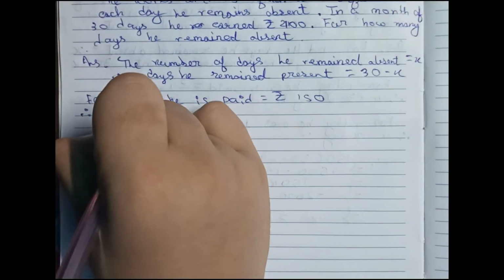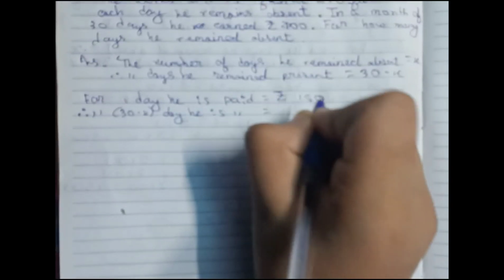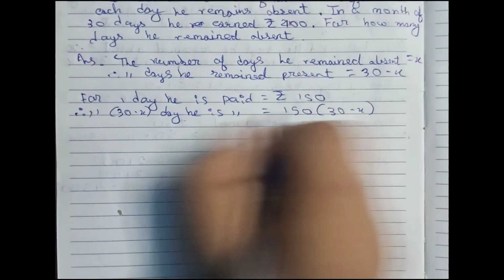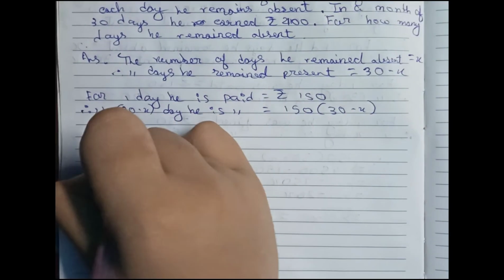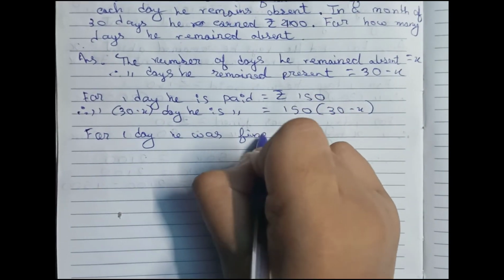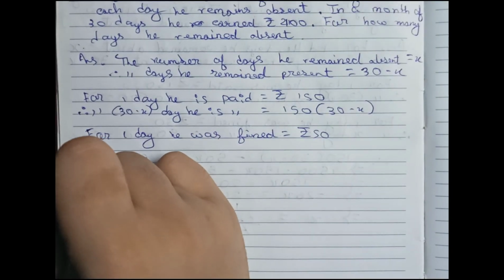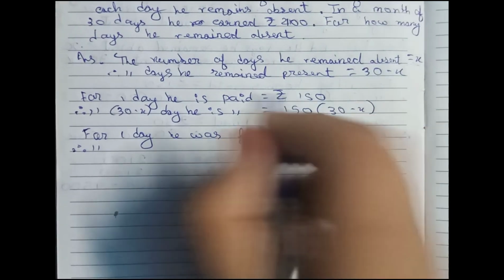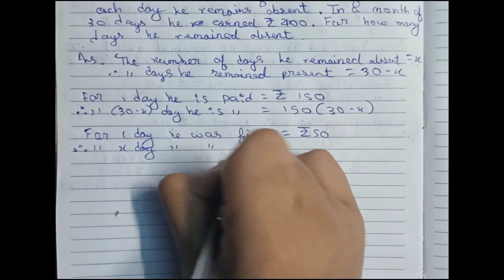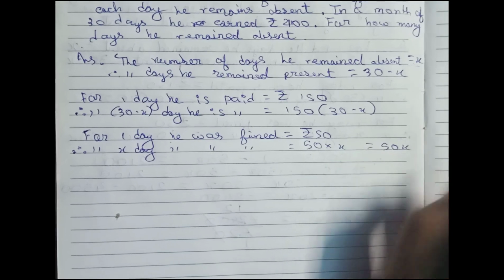So for 30 minus x days he is paid 150 into 30 minus x, and one day he was fined rupees 50. So for the x days he remained absent, he was fined 50 into x, that will be 50x.